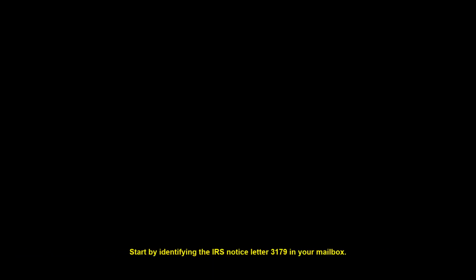Start by identifying the IRS Notice Letter 3179 in your mailbox. This letter typically informs you of an outstanding balance or tax obligation. Open the letter carefully and read it in full. Make note of the action required.